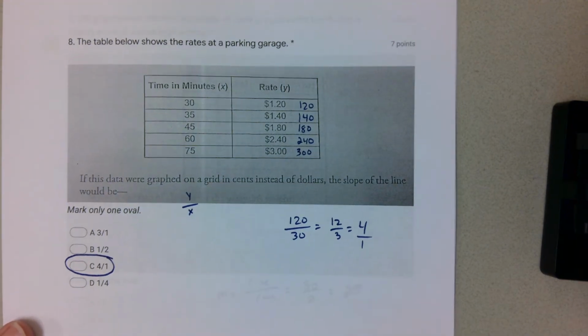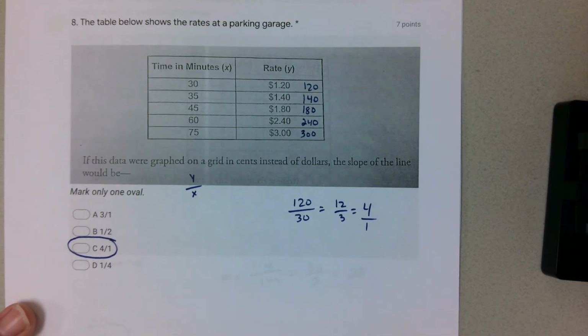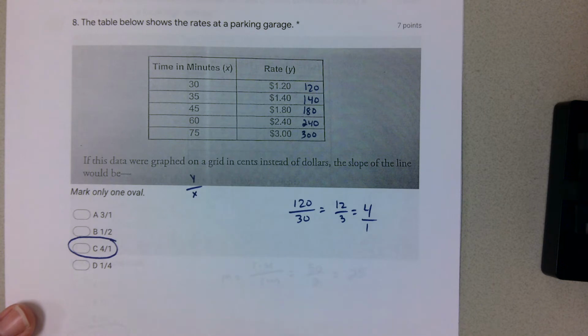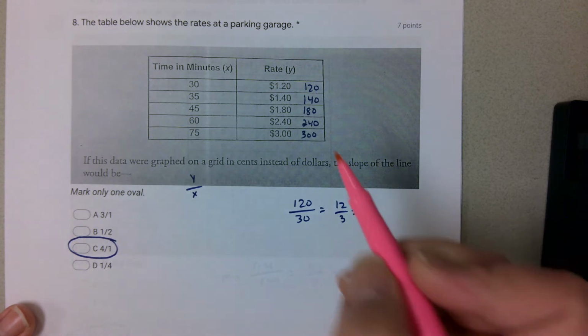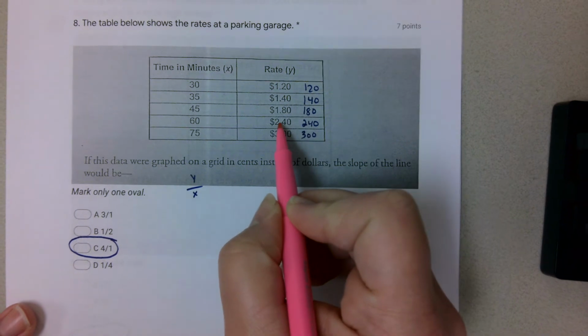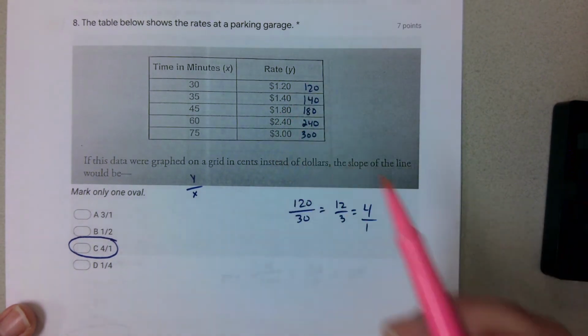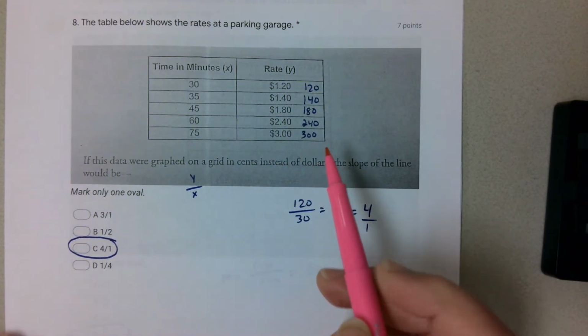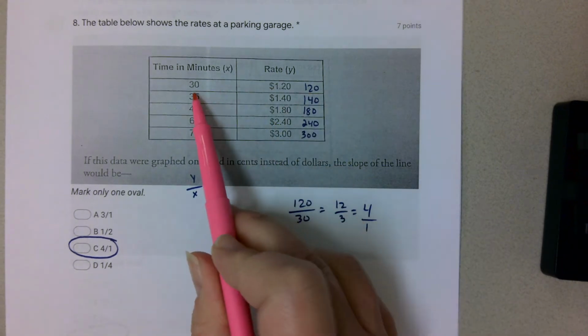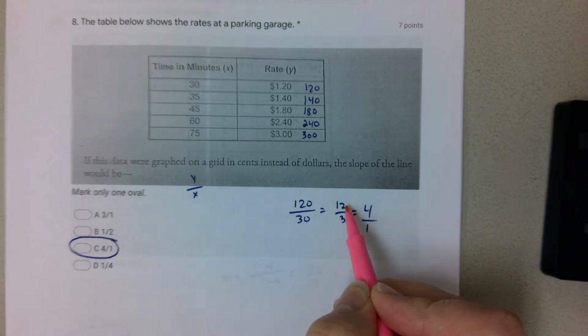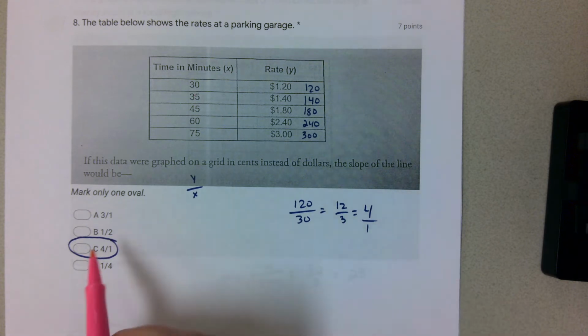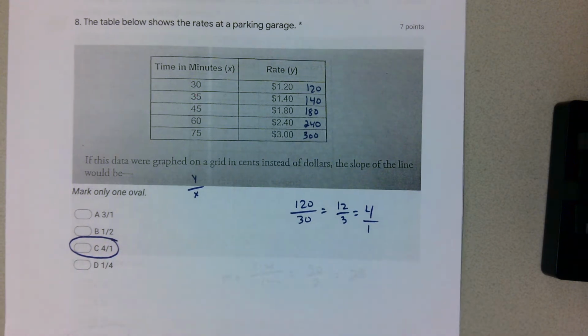Number 8, the table below shows the rates at a parking garage. If this data were graphed on a grid in cents instead of dollars, the slope of the line would be... So all I had to do here was move my decimal point 2 places, and so I just rewrote those, and then I divided. So I have 120 divided by 30. I simplified it, and 12 divided by 3 is 4/1. So the correct answer is C, 4/1.